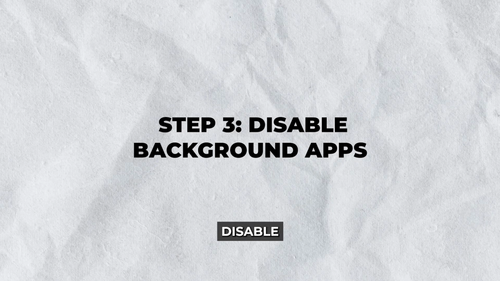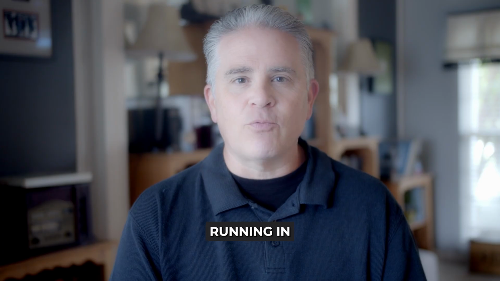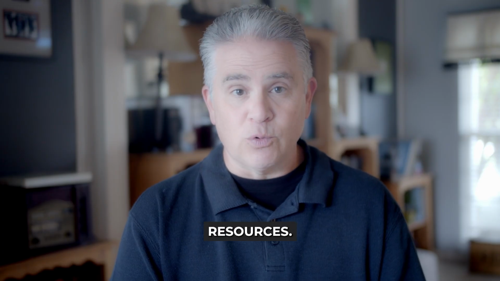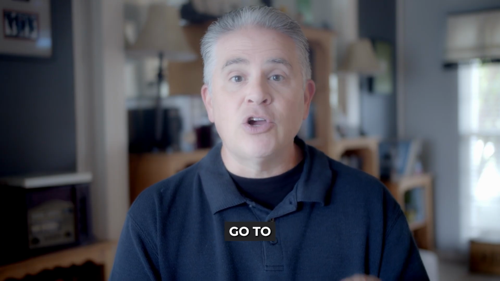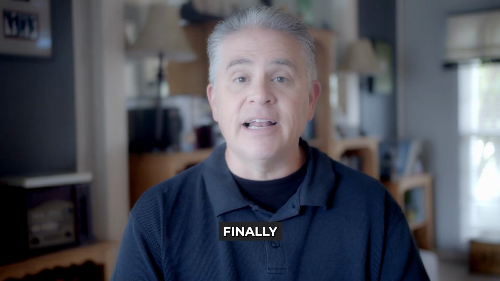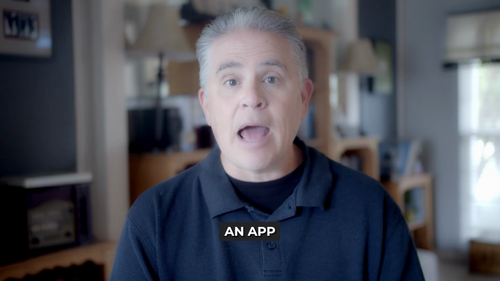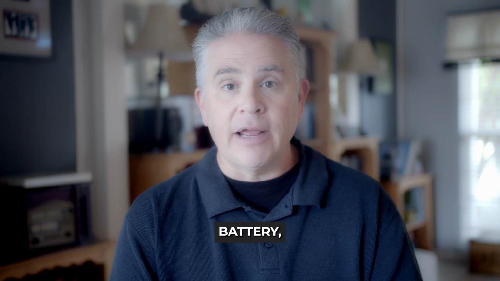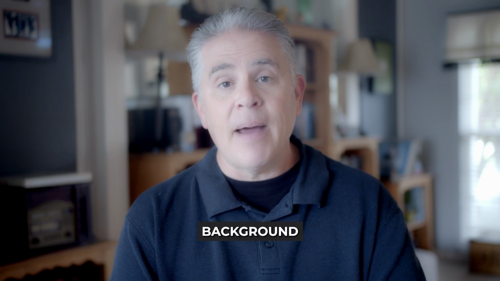Step 3. Disable background apps. Too many apps running in the background can drain your resources. To manage background apps, go to Settings, tap General, then Apps and Notifications, and finally App Info. Select an app you rarely use and tap Battery, where you'll find options to limit background activity.